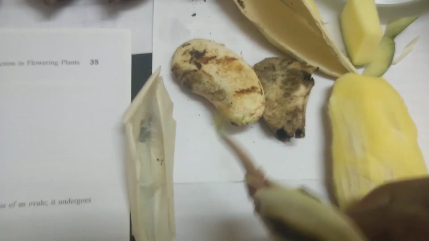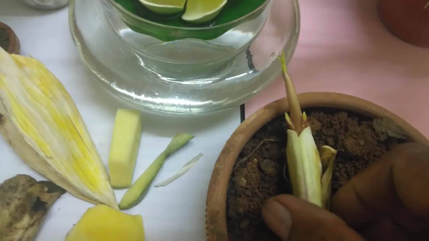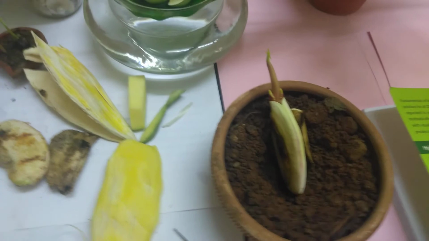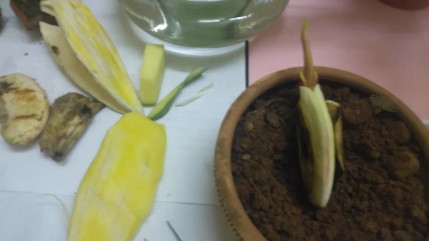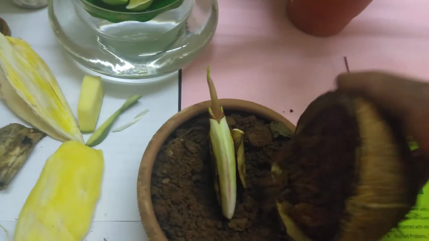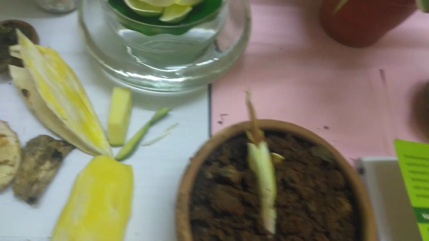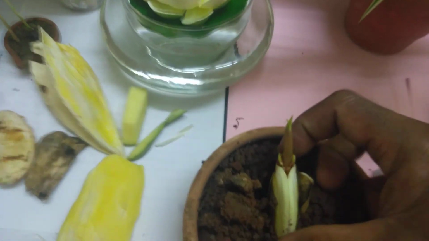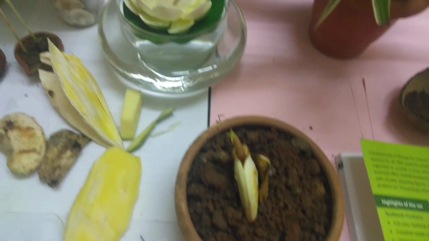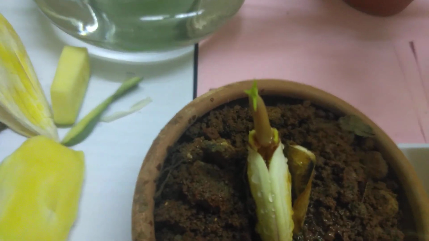Okay, so I will be placing it inside the soil where it will get nourishment. Within one week we can make a sapling, and I will show you the progress, how much it has grown, by adding water and the soil. So it is placed inside the soil. You can see I placed it. We will wait and see with patience. So I am watering it. After this, you can see how it will be developing.